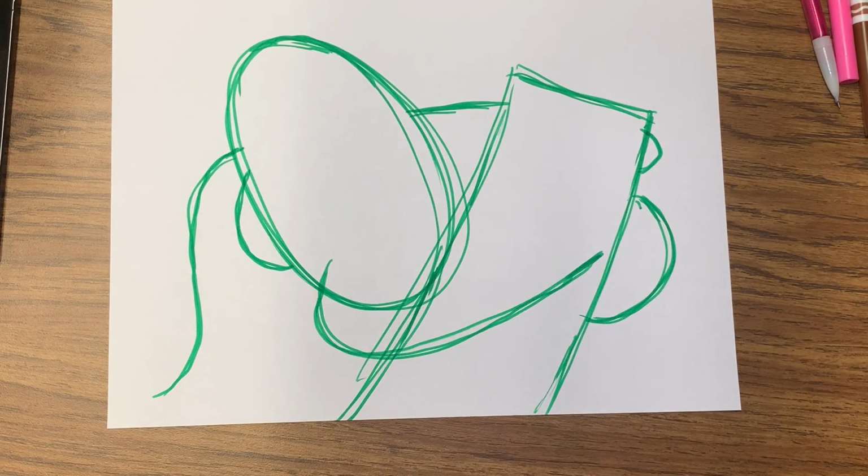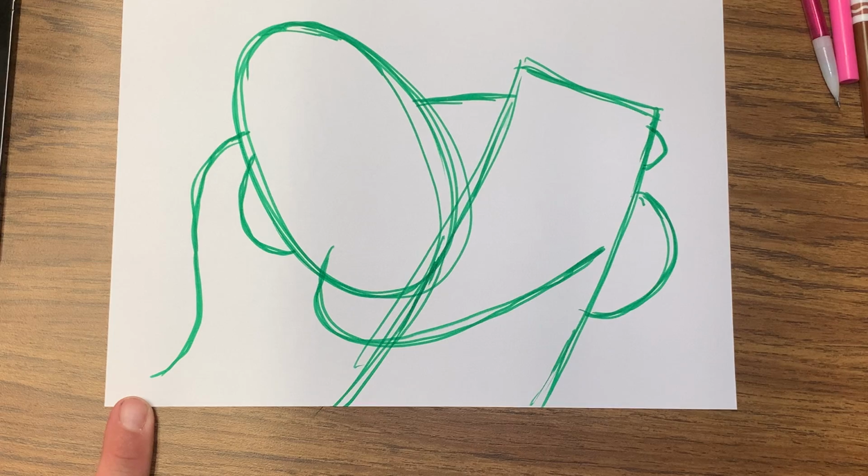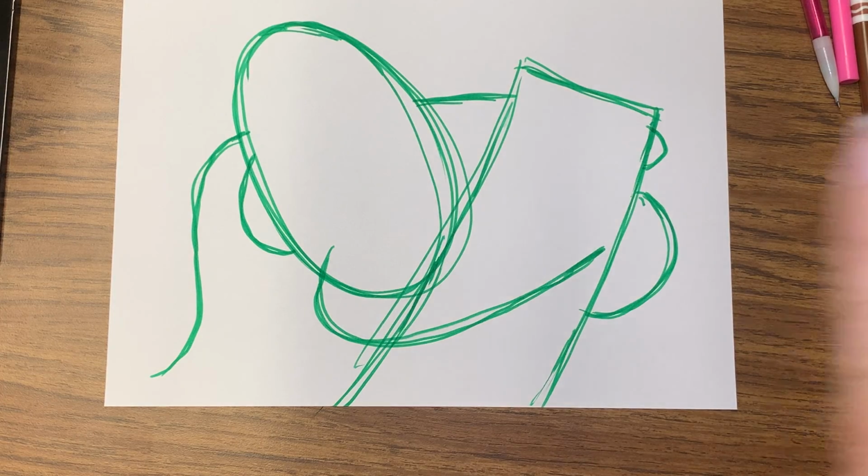Can anyone tell what this is? Anyone want to take a guess? All right, go for it. If you know what it is, unmute yourself. I'll tell you if you're right or wrong. Okay, it's going to surprise you. Like I said, for these pictures, I usually pick animated shows. So it is a cartoon. That's a hint I guess I could give you.